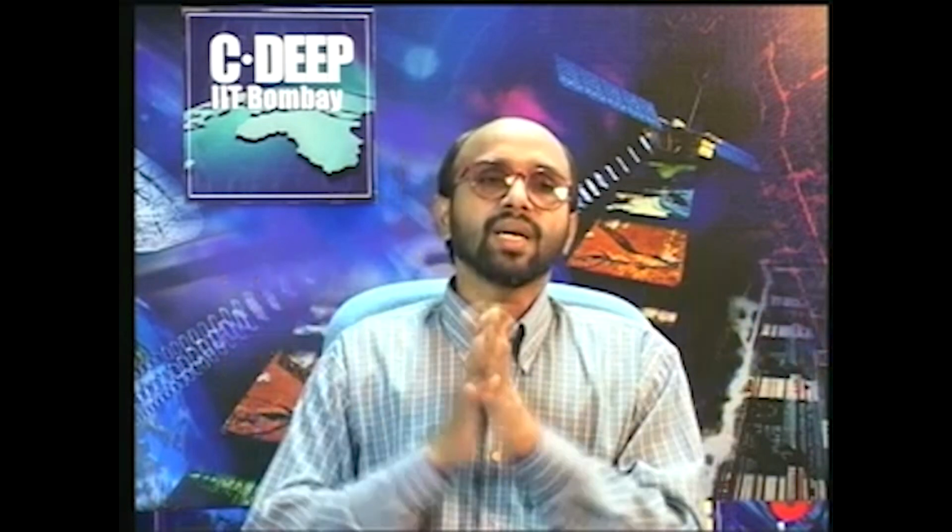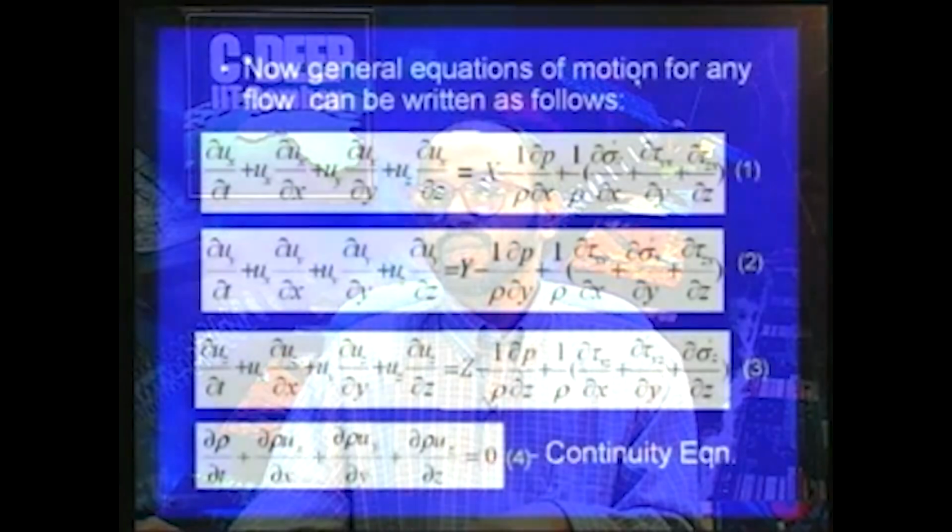Based upon this we can write the 3 equations of motion for general fluid flow, and these equations are transformed into the Reynolds equation by using the theory of turbulence. As I mentioned, we will discuss these equations later in the Navier-Stokes equation chapter.